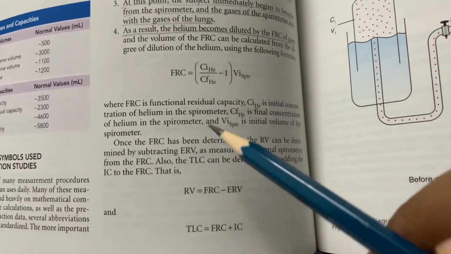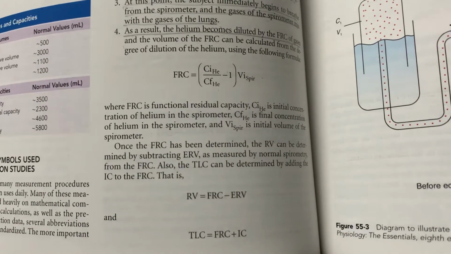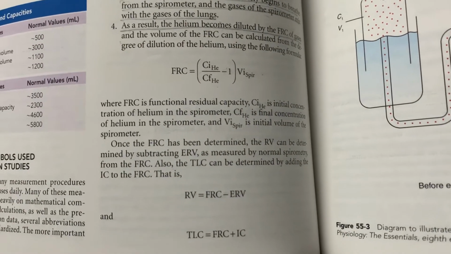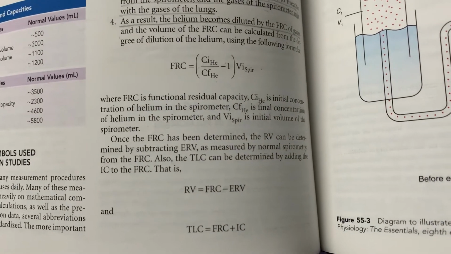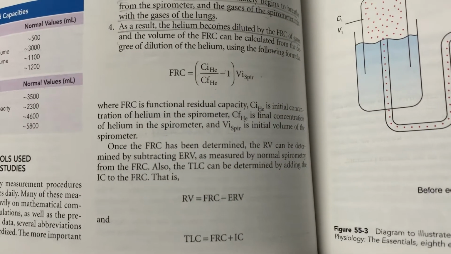Once the FRC has been determined, the RV can be determined by subtracting the ERV, as measured by normal spirometry, from the FRC. TLC can also be determined by adding IC to the FRC.